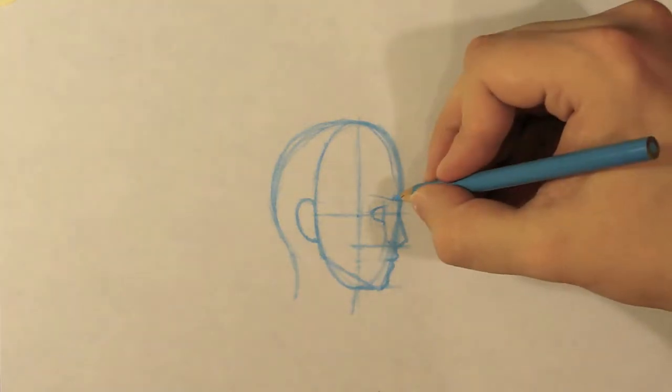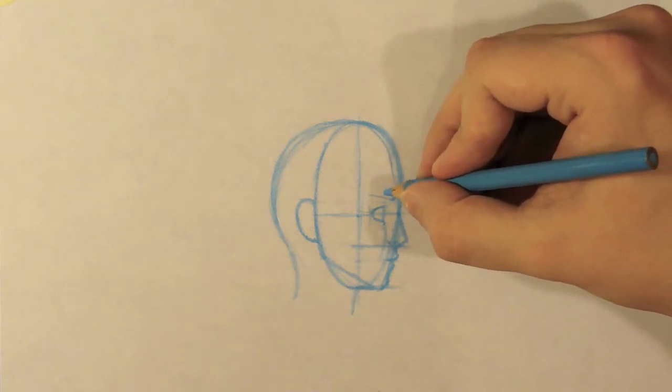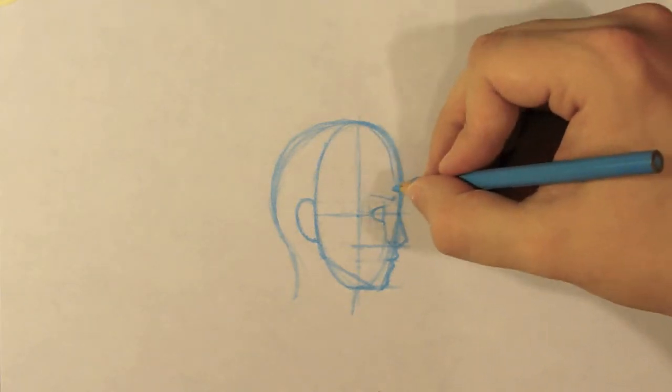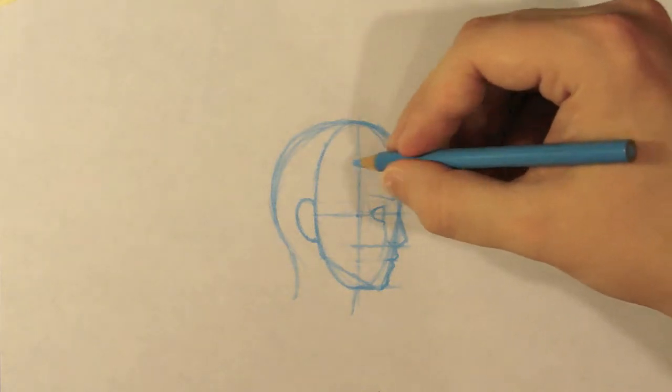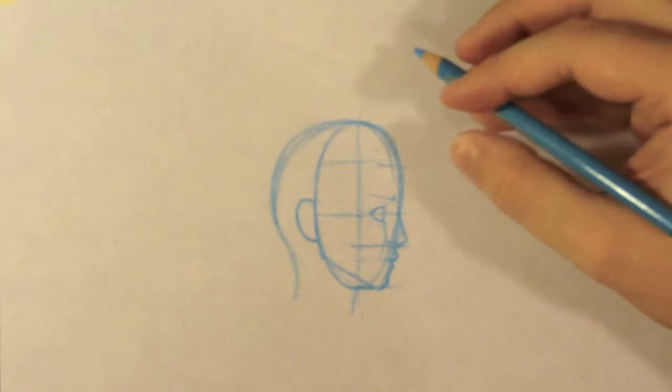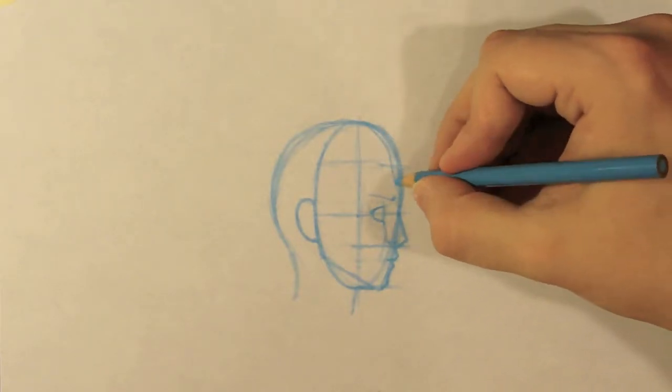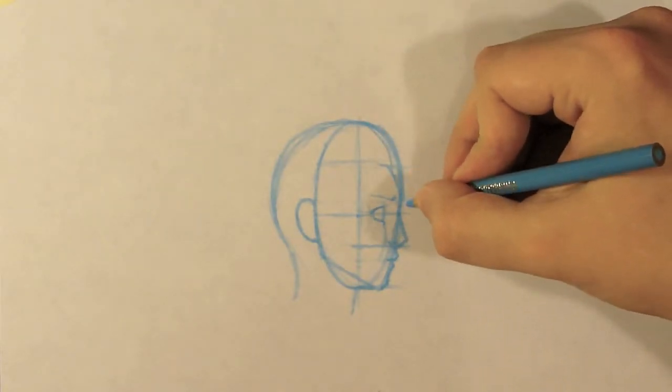Remember the between like the eyebrow and the top, in the middle of that is where your hairline usually is. Now our guy here has big bangs.